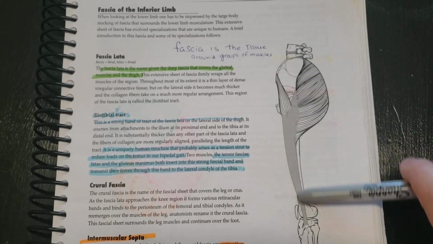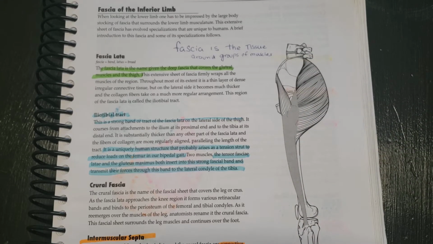So iliotibial tract, right? It's unique in the human structure, and the book says probably arises as tension strut to reduce loads on the femur in our bipedal gait. So remember the fascia lata and the iliotibial tract.